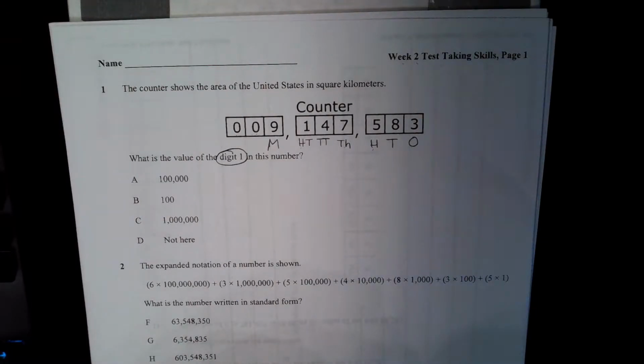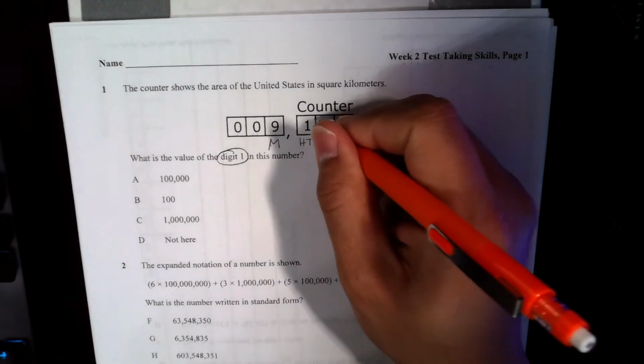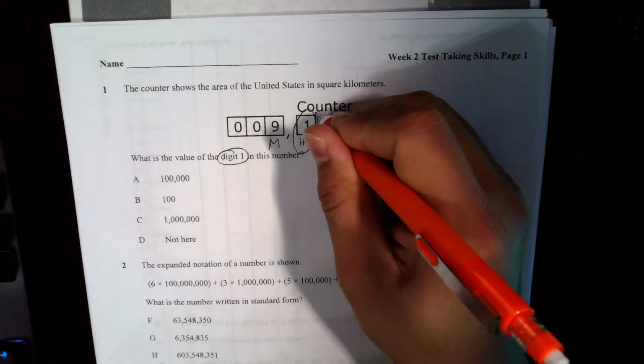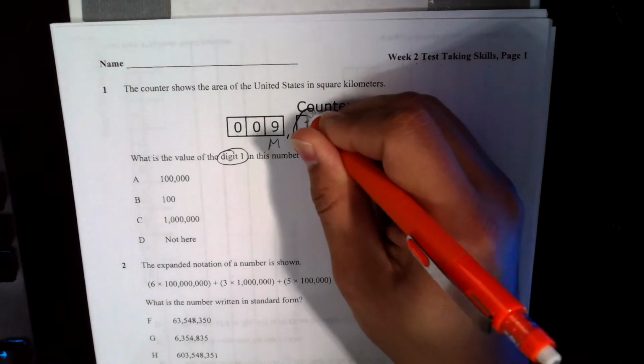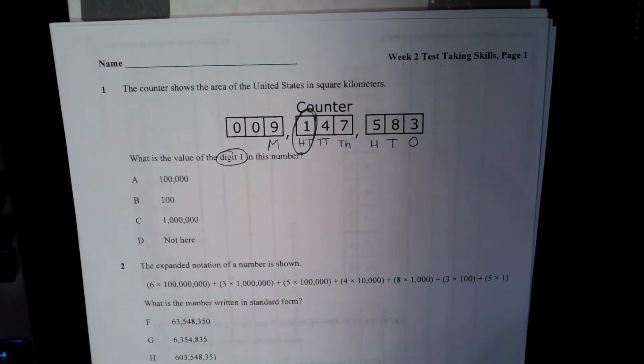Jaylene? 100,000. The 100,000s, and I'm going to circle it because it's important. It's part of my question. So the value of that 1 is 100,000. Not just a regular plain 1.